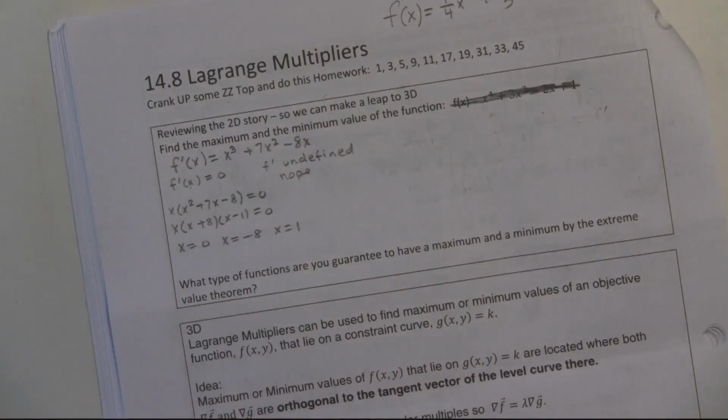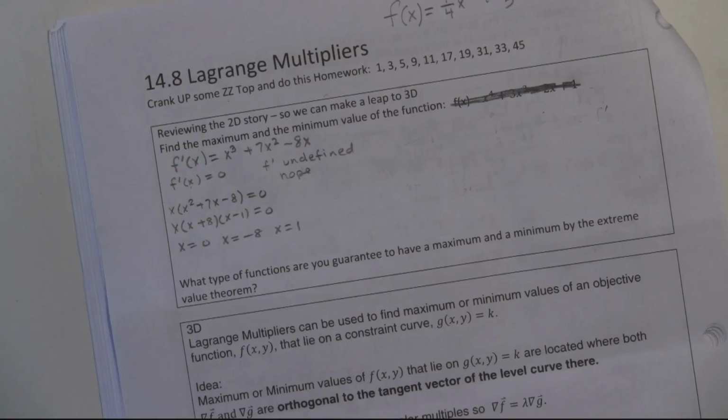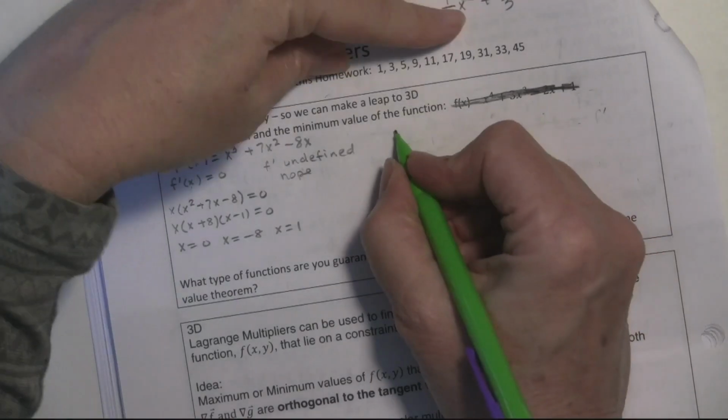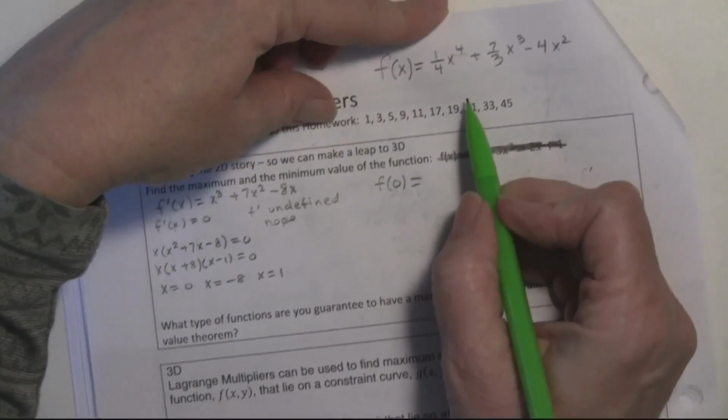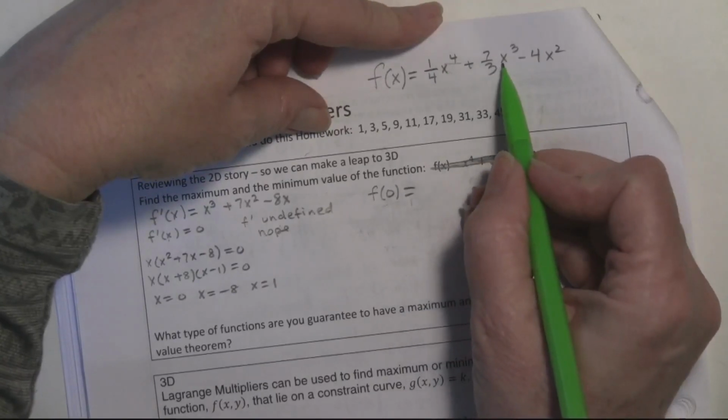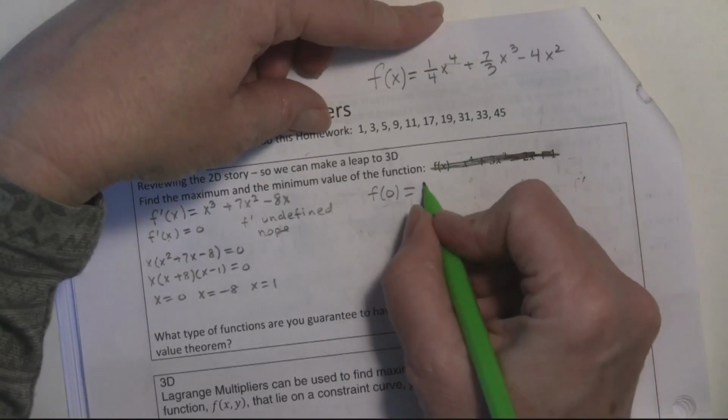So then the next thing that I would do, if you're looking for the absolute max and the absolute min, is find out what the value for f is. So for example, f at 0, if I plug that in right here, 0, 0, 0 is 0.